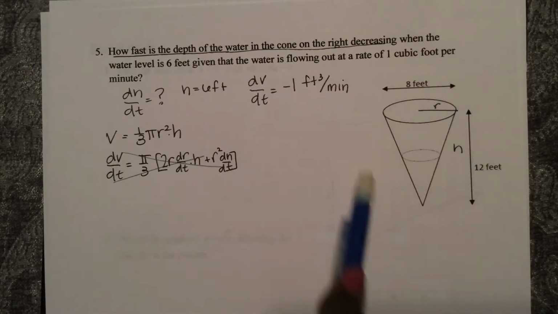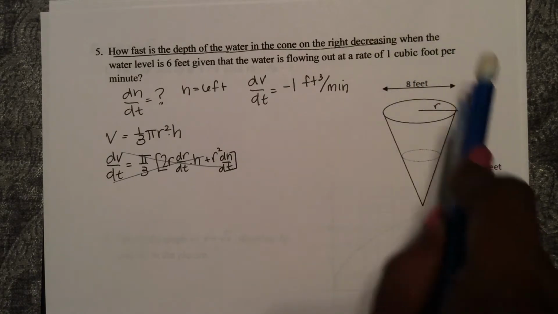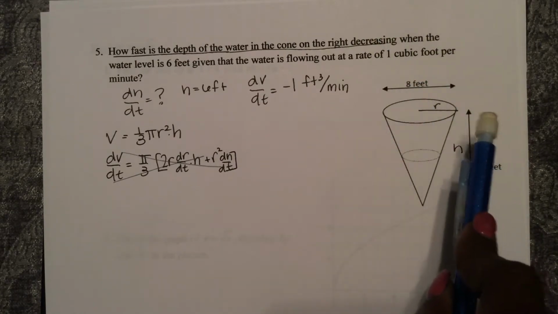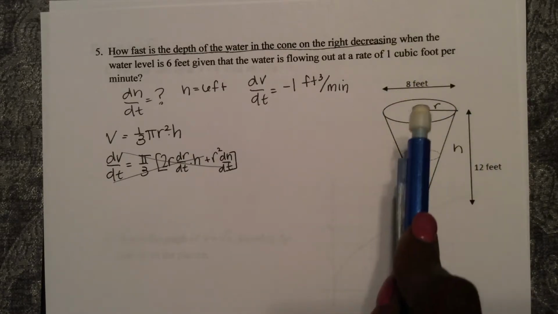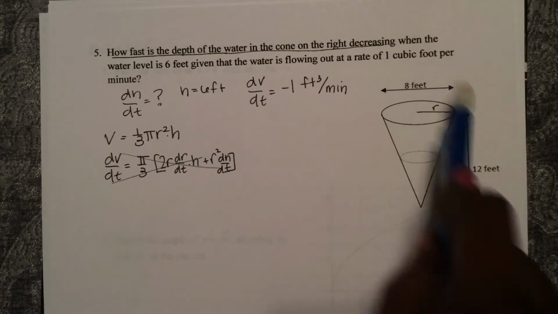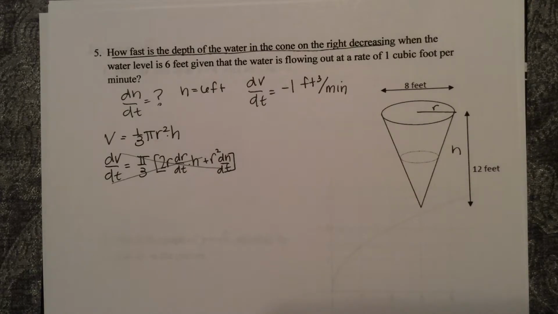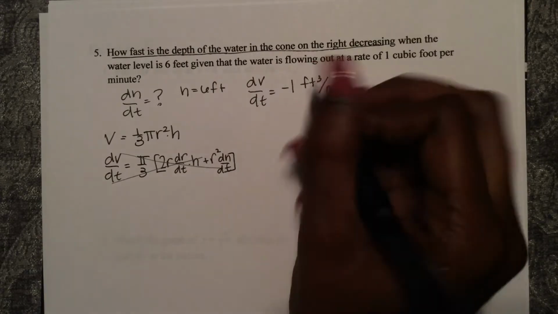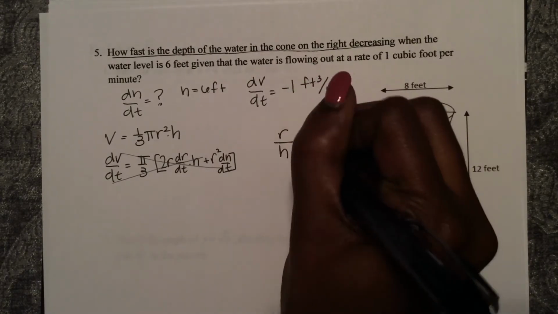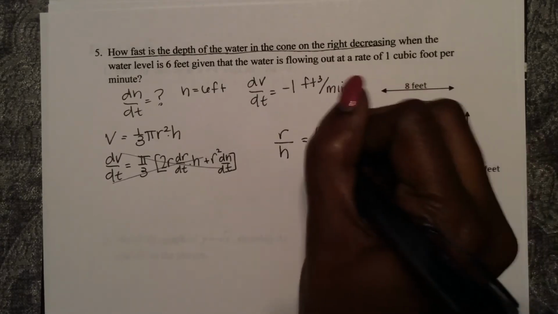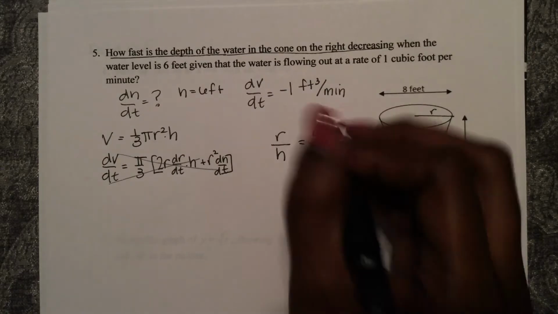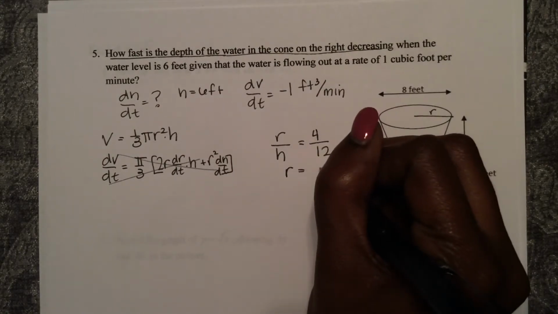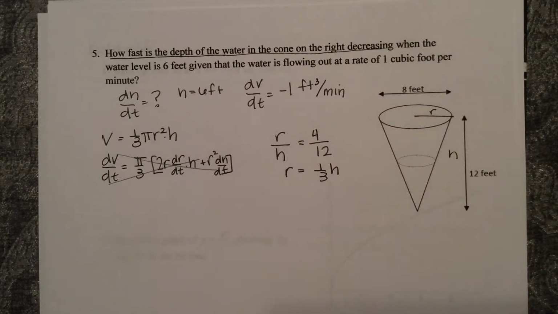Well, let's look at the relationship in our cone to begin with. I see that the ratio of my radius to my height of the overall cone is 4 to 12. So if I solve for r, r is 1/3 h.